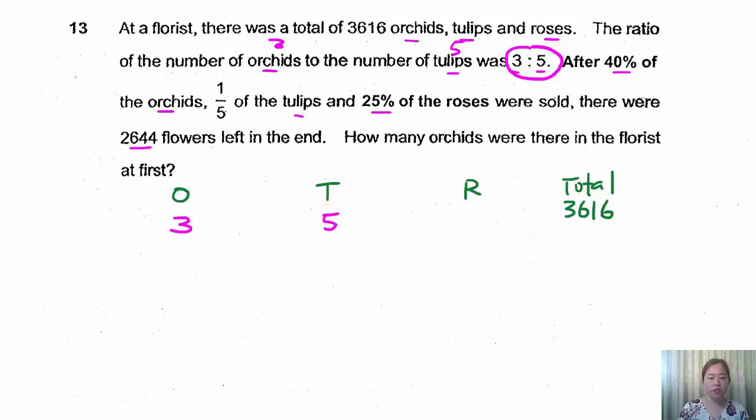The second information is that 40% of the orchids were sold, which means that we can change this to 40 over 100, okay?